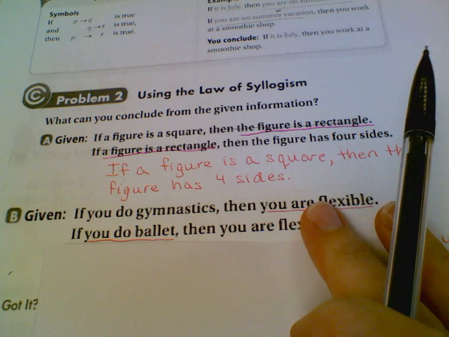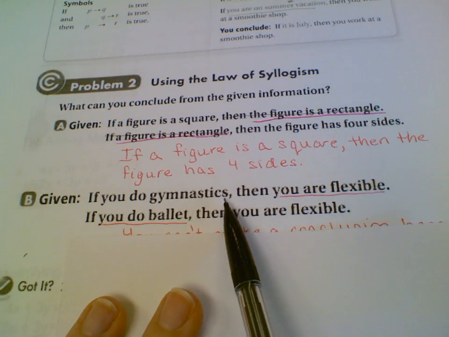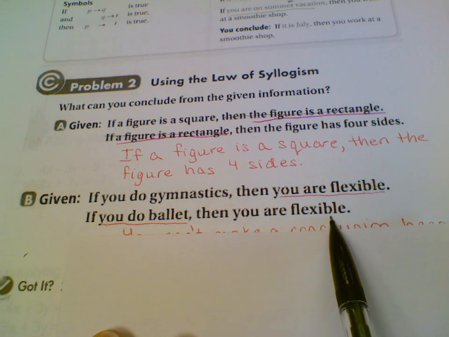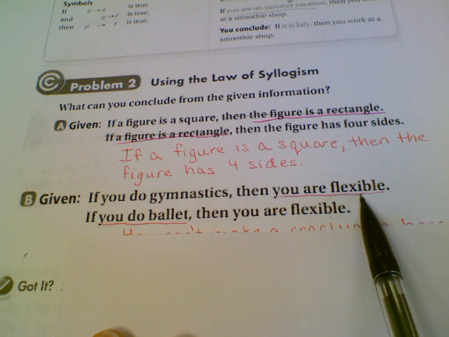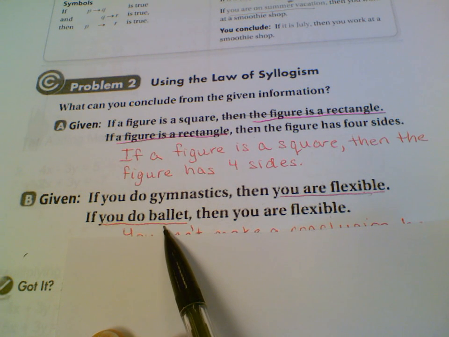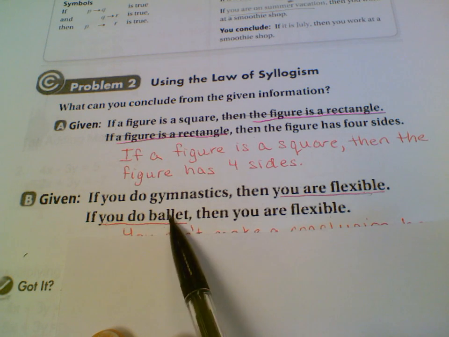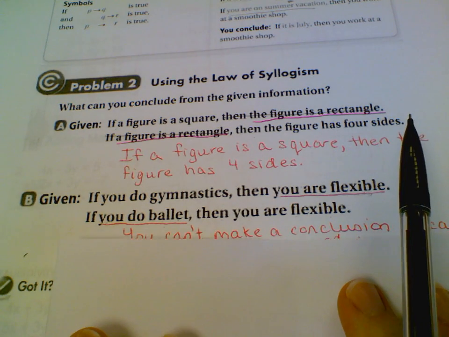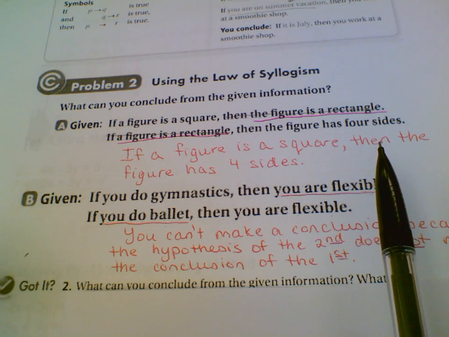Let's try again. If you do gymnastics, then you are flexible. If you do ballet, then you are flexible. Conclusion of the first has to match hypothesis of the second. So these do not match, which is why I cannot put those together. So in this case, I would not be able to make a conclusion.